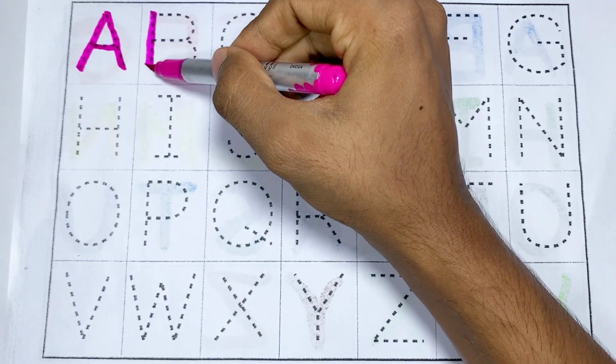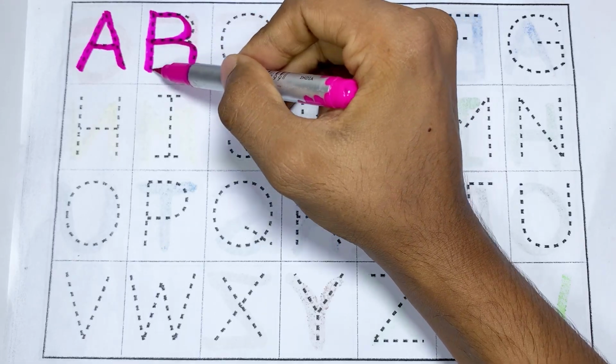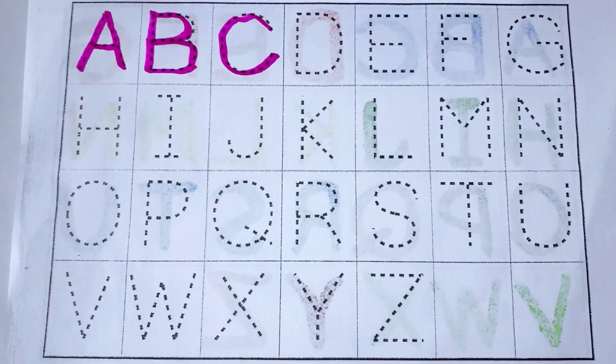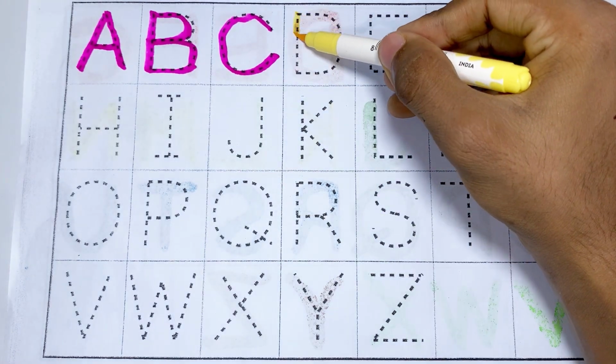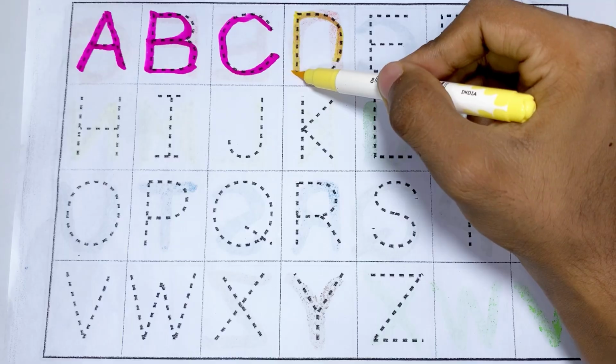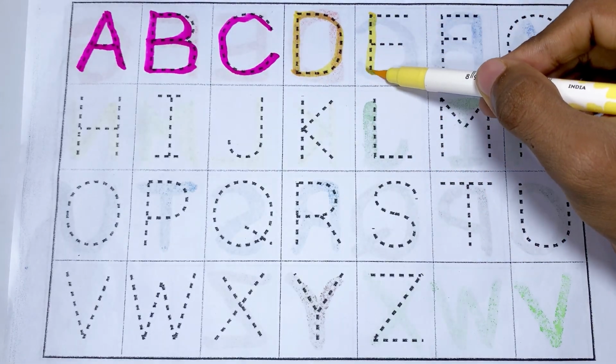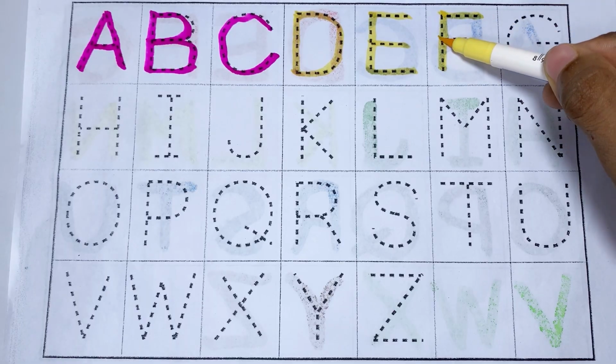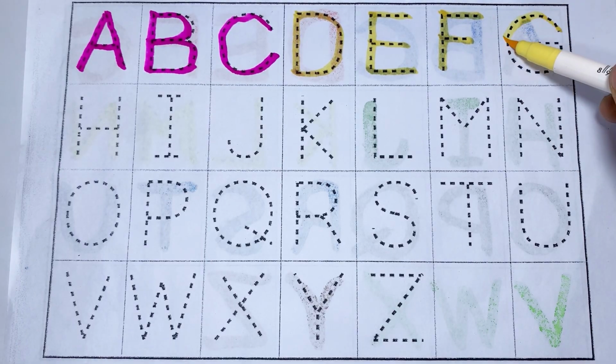A for apple. B for ball. C for cat. So now you draw D and use yellow color. D for dog. E for elephant. F for fish. G for God. So now you draw H and use purple color.